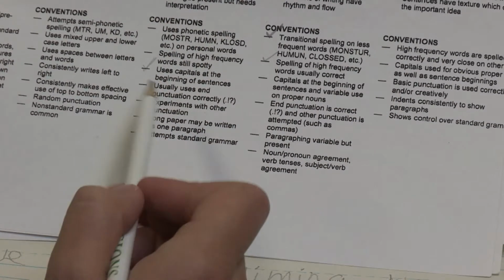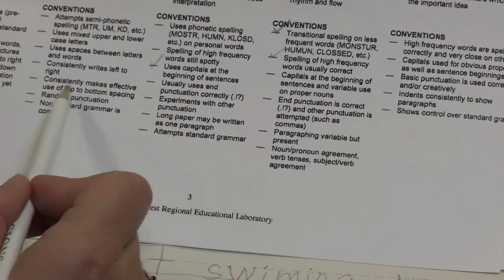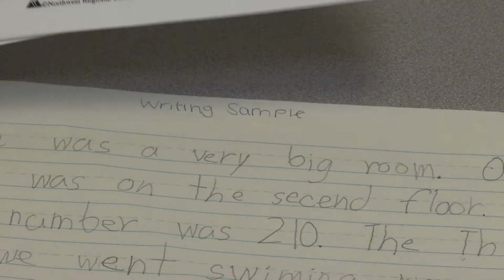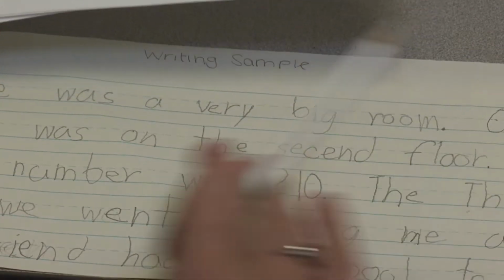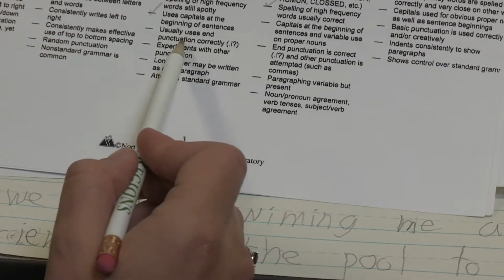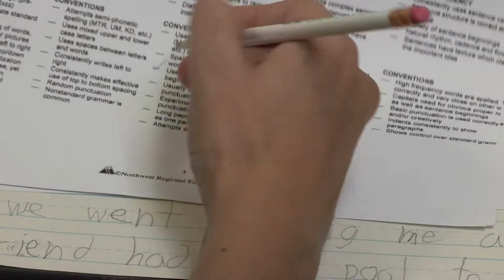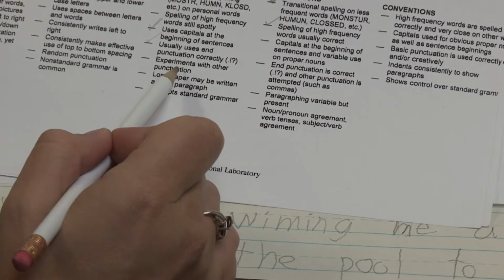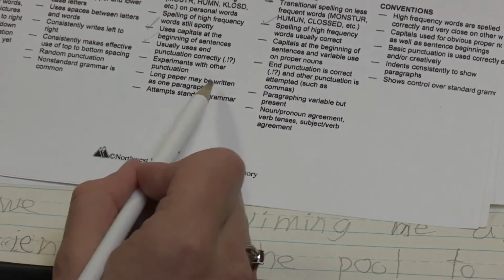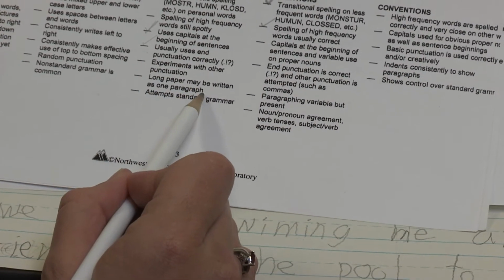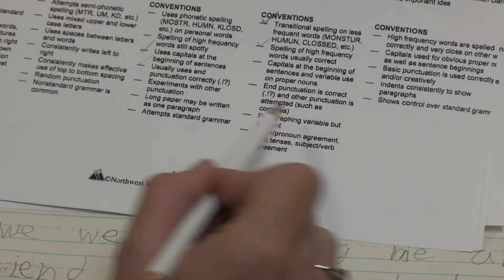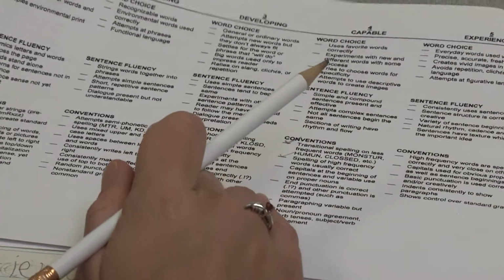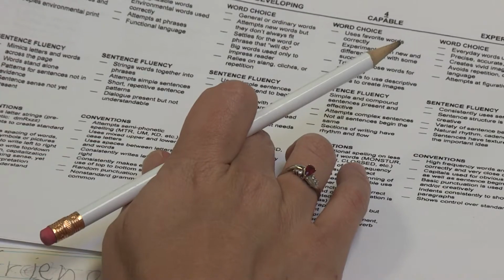Okay, and then uses punctuation correctly, spacing, random punctuation, and punctuation attempts. Well, he only has periods, so I'm just going to give him a 3. He uses it correctly. All right. He does not experiment with other punctuation, but long paper may be written as one paragraph. That can be a common problem. We can go through each of these, and then whichever column I have the most check marks is the score he's going to get for conventions.